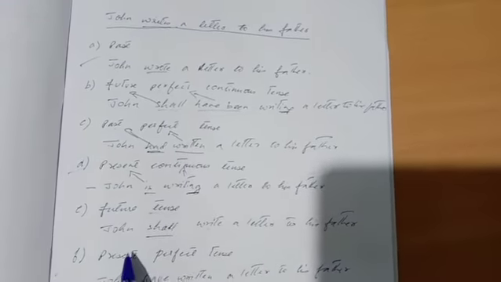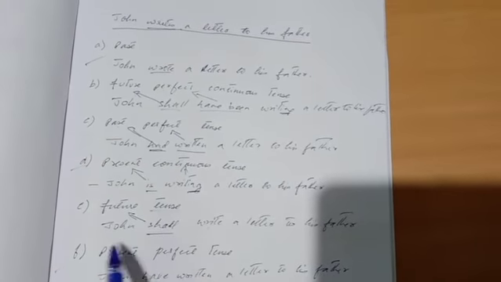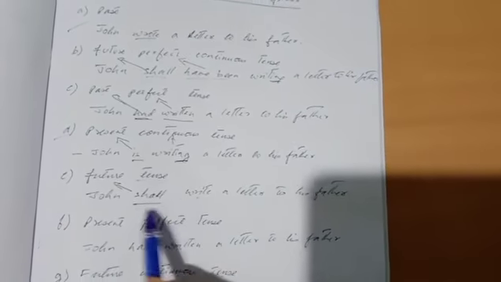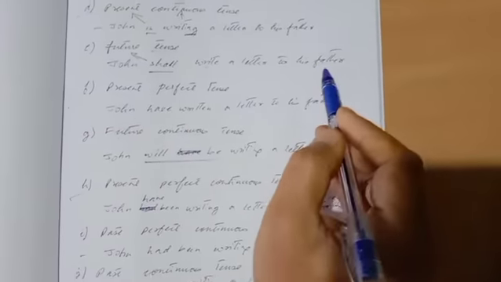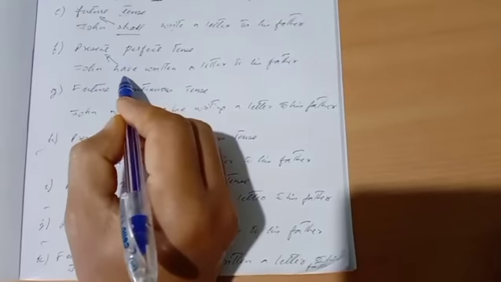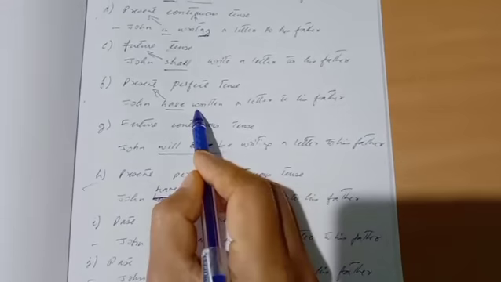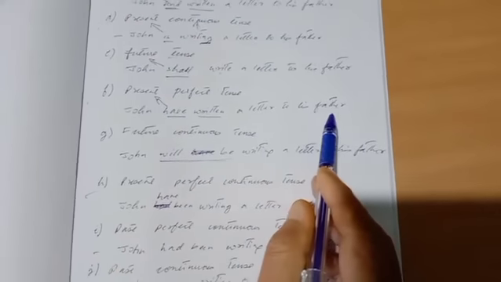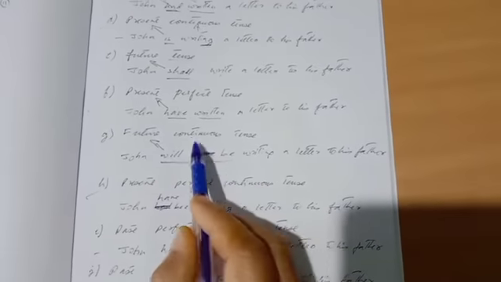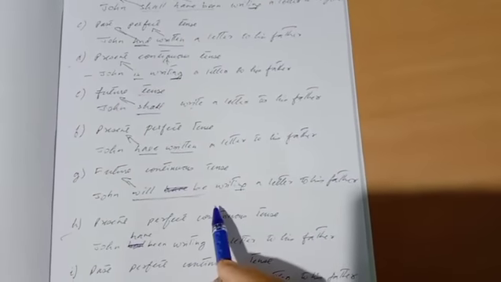Then future tense. The addition of shall denotes that the sentence is in future. So this verb is in the present form. John shall write a letter to his father. Then present perfect tense. Present: this additional subordinate verb makes the sentence into present. Perfect: written. So John have written a letter to his father. Then future continuous tense. Future is this one, and continuous is this one. So John will be writing a letter to his father.